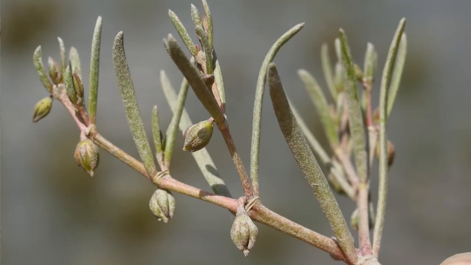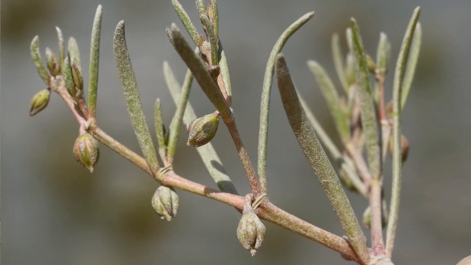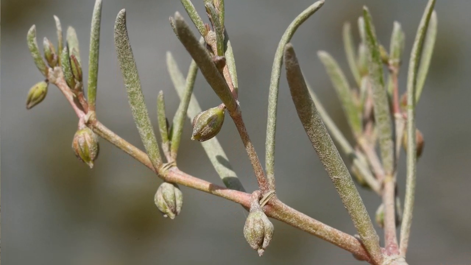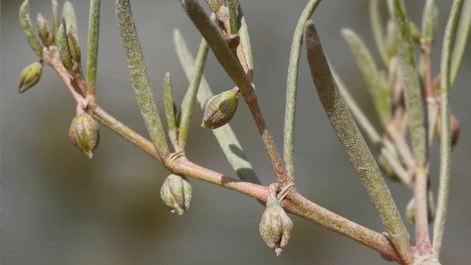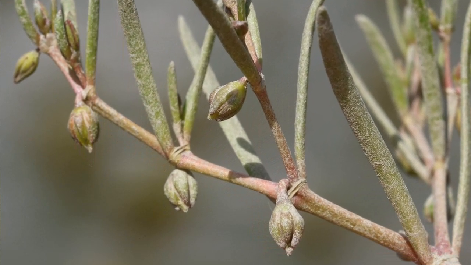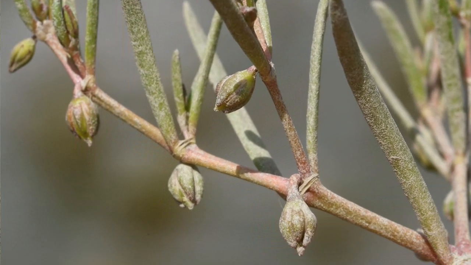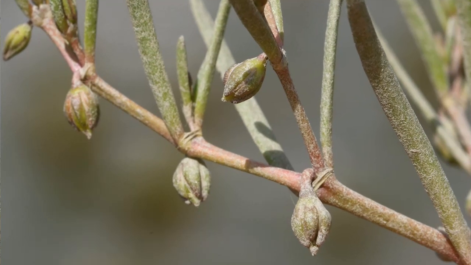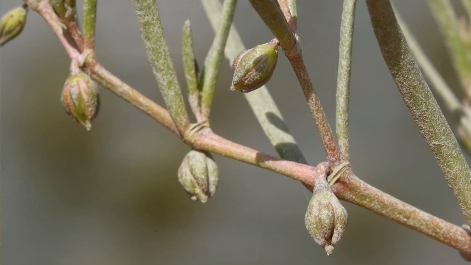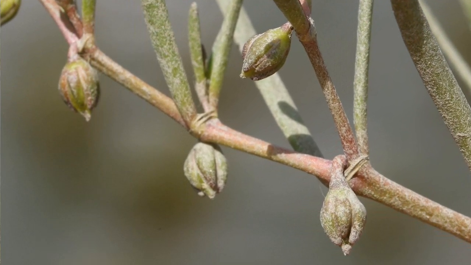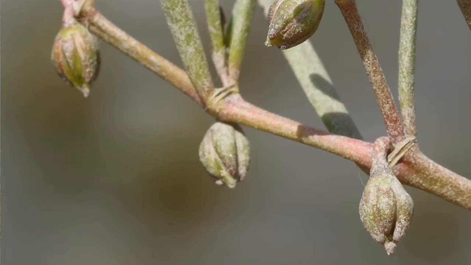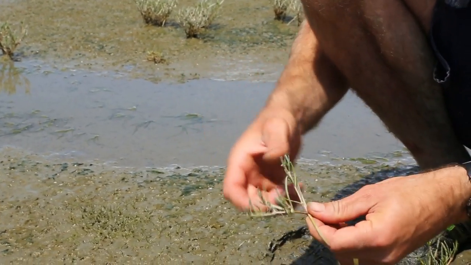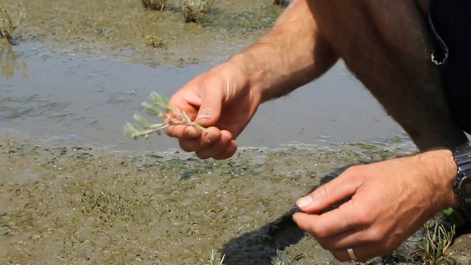And then the flowers are just single flowers on short stalks coming out of the leaf axils. There's one, here's another, and it looks like it's actually going to seed right now, so it's done flowering.